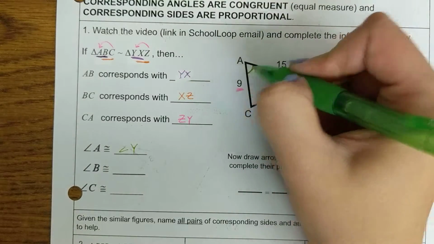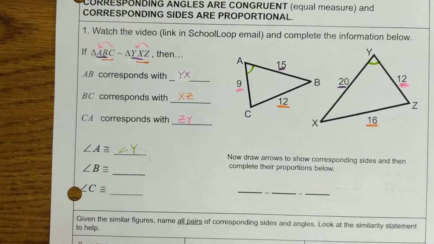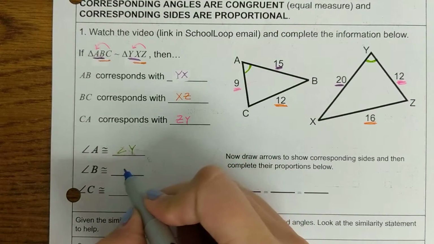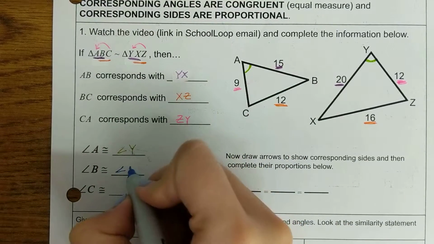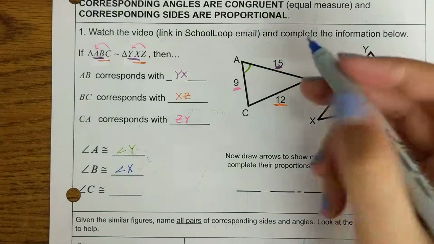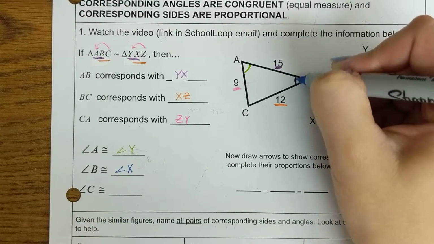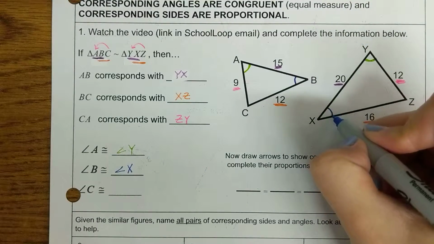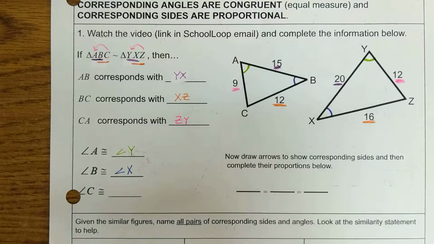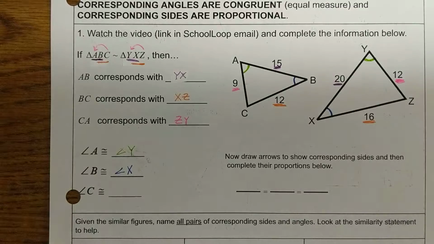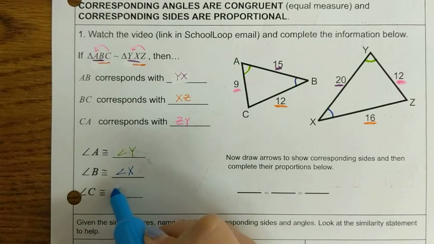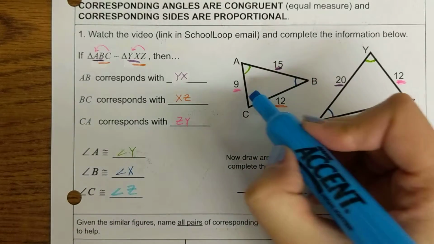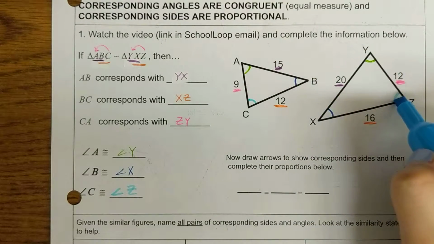Angle A and angle Y. Angle B is the second letter, so X is the angle, the second letter that corresponds. And the last one, angle C. I'm running out of colors here. Angle C is the third one, so the third one is angle Z. C goes with angle Z.